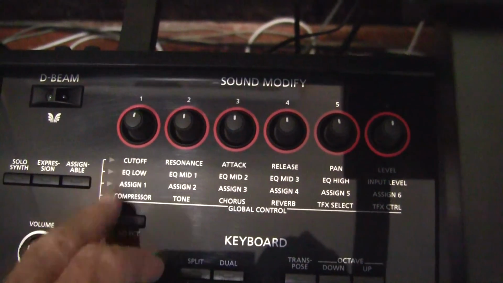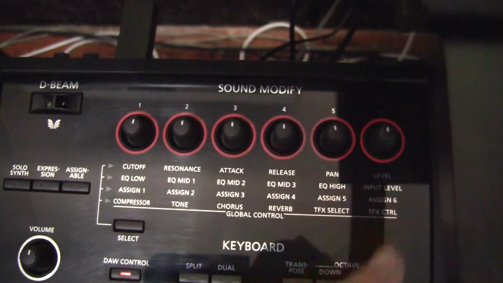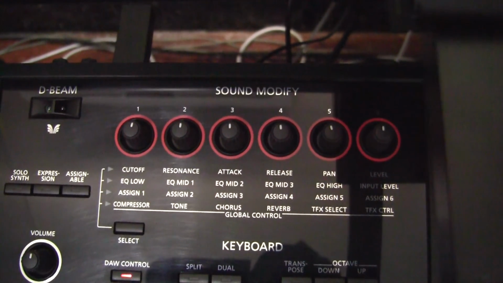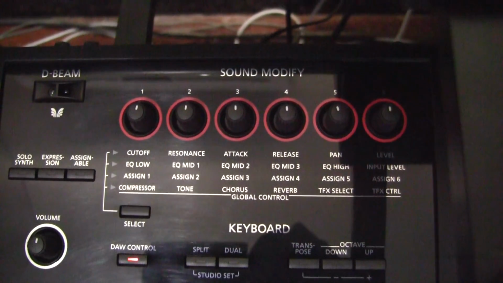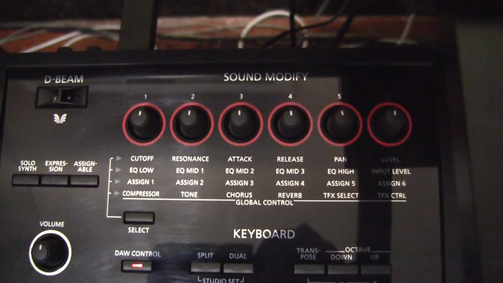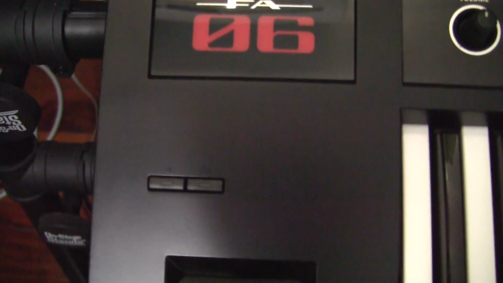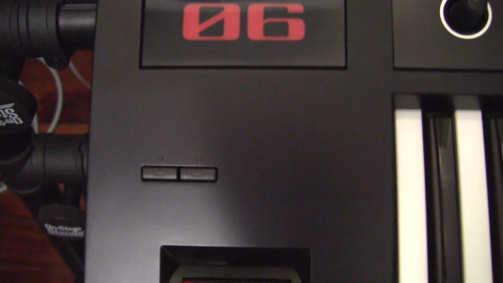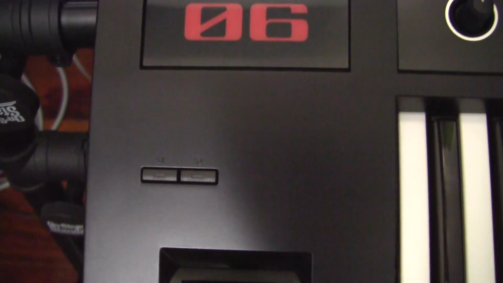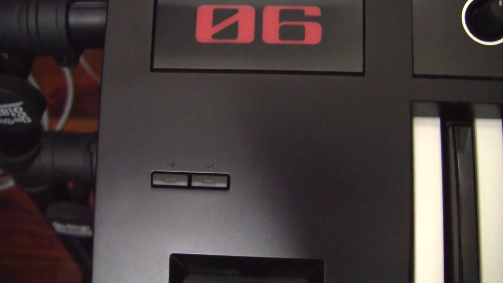And your sound modify knobs are only the 6 knobs. The select light goes off. There's no possibility of selecting anything, and the 6 knobs will have whatever controller numbers you set them to in your controller tab of the DAW. Your S1 and S2 switches behave as you would expect. They have a default value of 80 and 81, and you can change that once again in your controller tab.